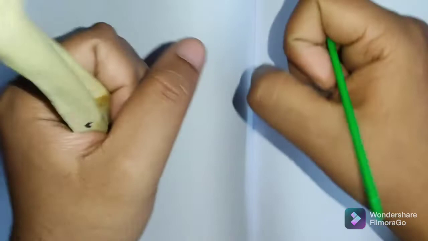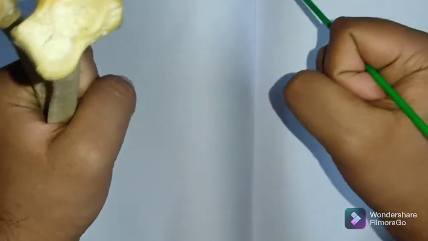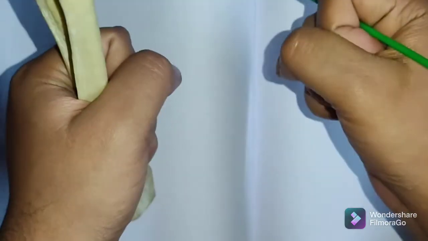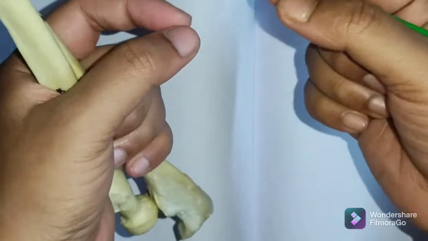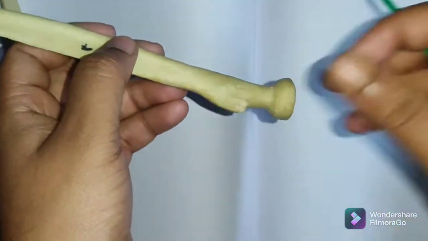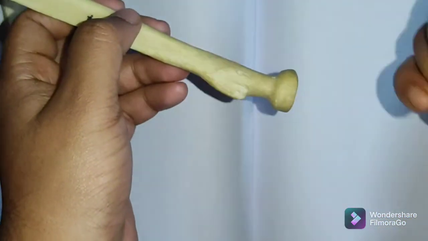If you hold the two hands of a child and pull, the head of the radius gets dislodged from the grip of the annular ligament. You remember the annular ligament, which helps in formation of the elbow joint.